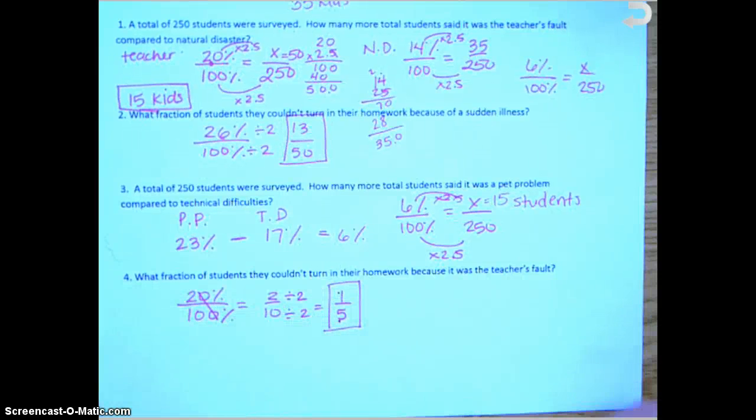So there you go. There's some circle graphs. Make sure you get this video done before Monday so you can do the activity with the Skittles.